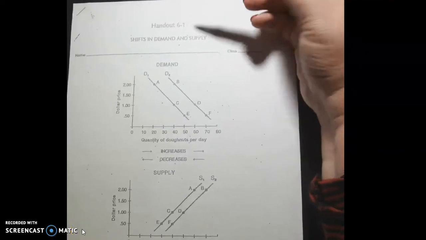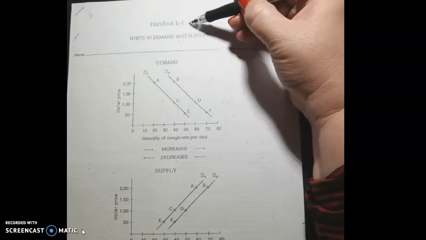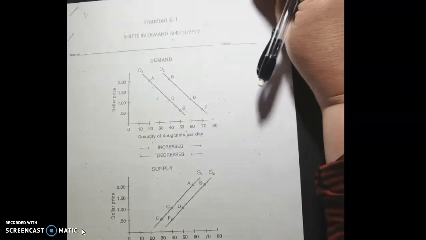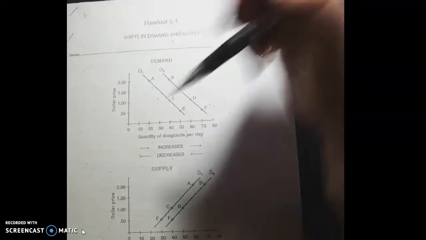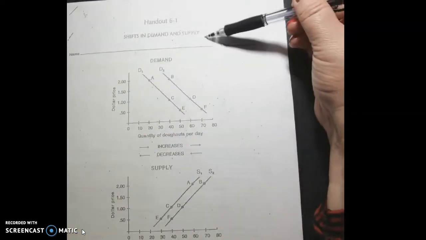Okay, we're going to work through Activity 6.1. You should have a hard copy of this, and that's the only place that you will have it. It's not a PDF or anything else, so you should have a hard copy in your folder, and you'll find it says Handout 6.1. It talks about shifting in supply and demand.